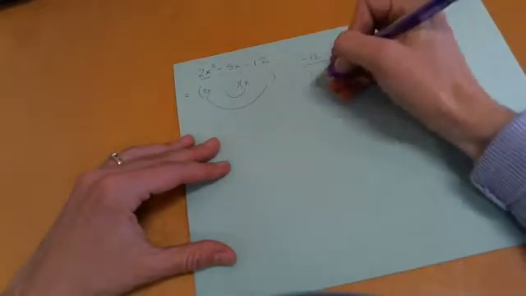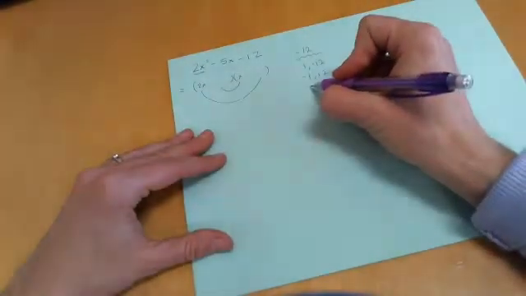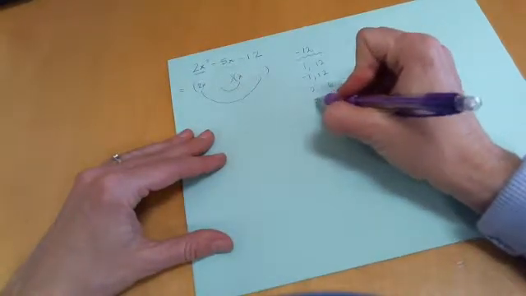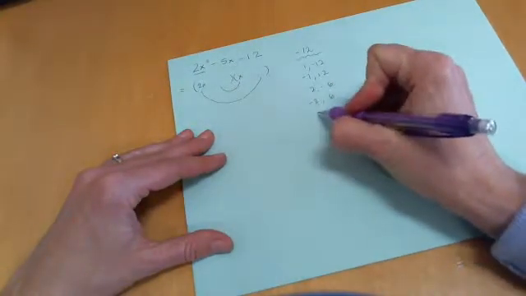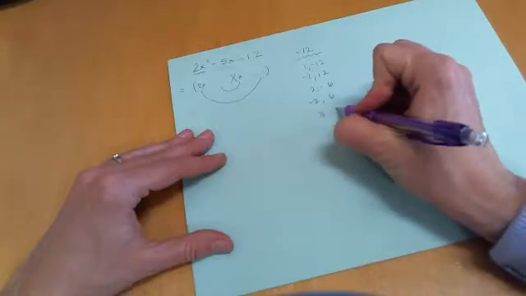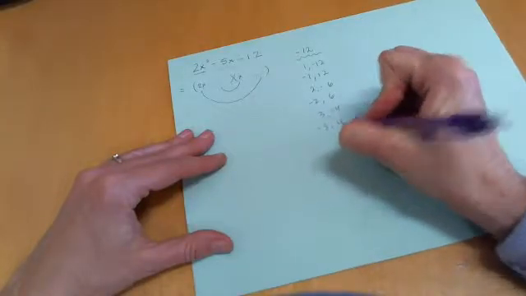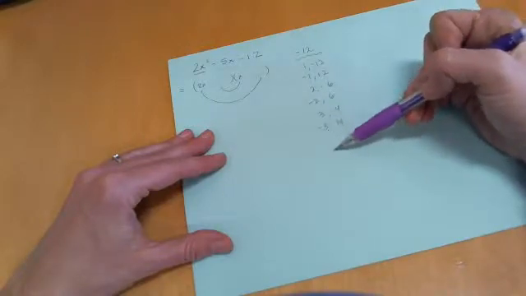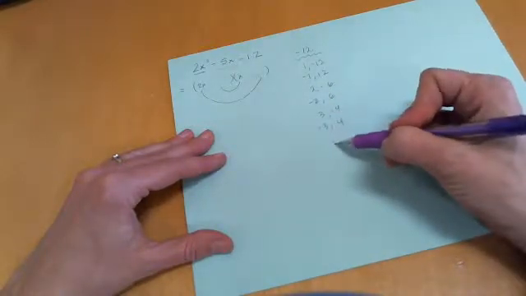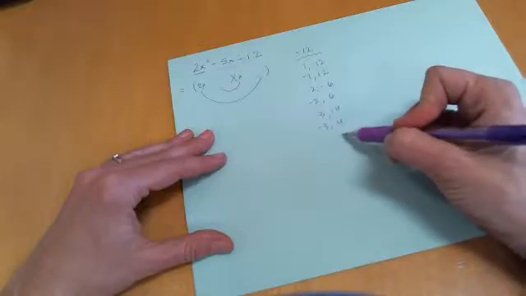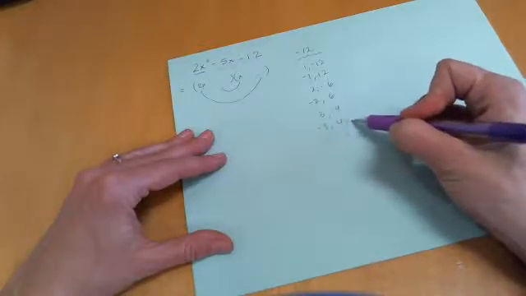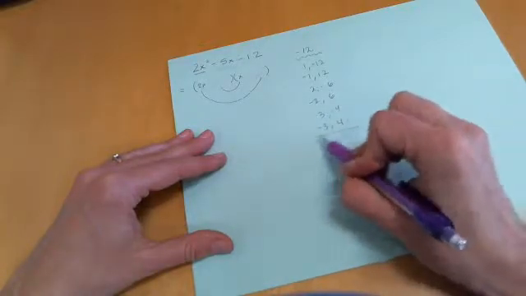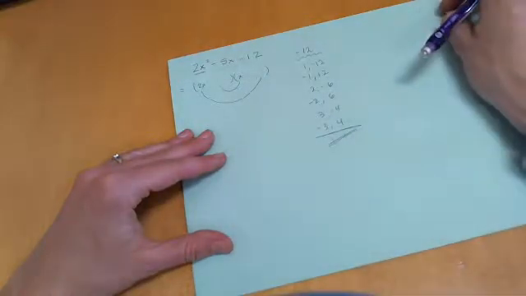So if we've got 1, negative 12, negative 1, positive 12, we've got 2, negative 6, negative 2, positive 6, 3, negative 4, negative 3, positive 4. If I went up to 4, I would immediately see that it's 4 times 3, and I'm starting to cycle back through. So that's where I'm going to end the list. I don't need to write that last one down.